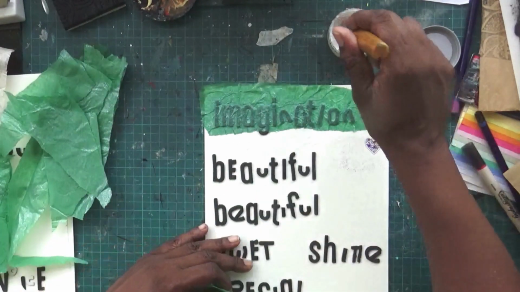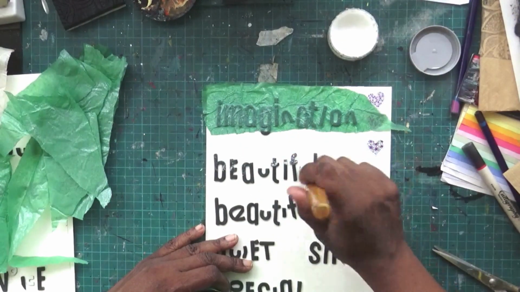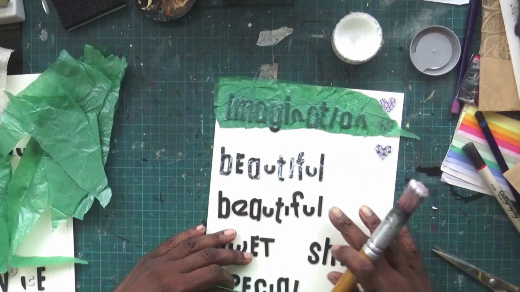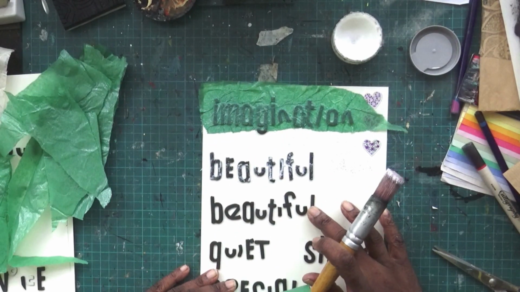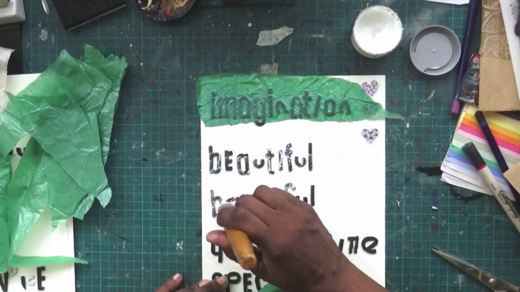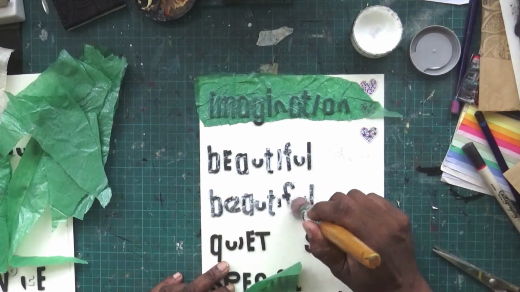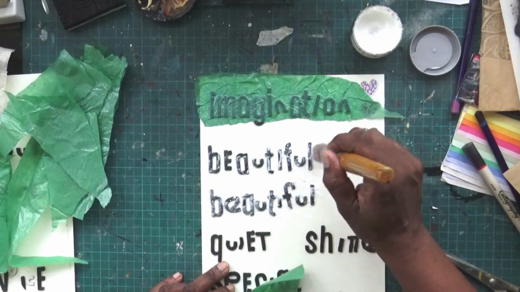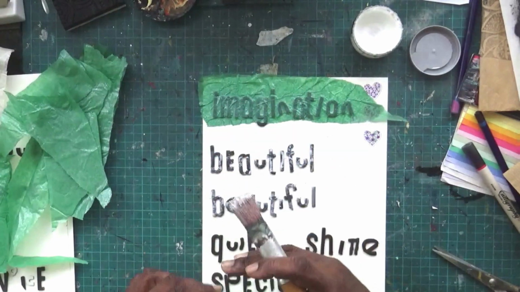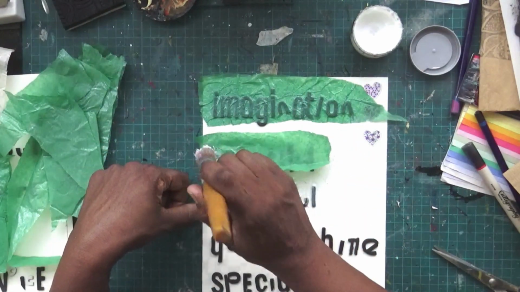And I'm just going to go down the page and make sure it's all covered. These letters still had quite a lot of their stickiness, so I can risk it and be a bit lighter with the glue and just lightly tap it. But when it comes to placing the paper over the top, you want to dab it quite hard.